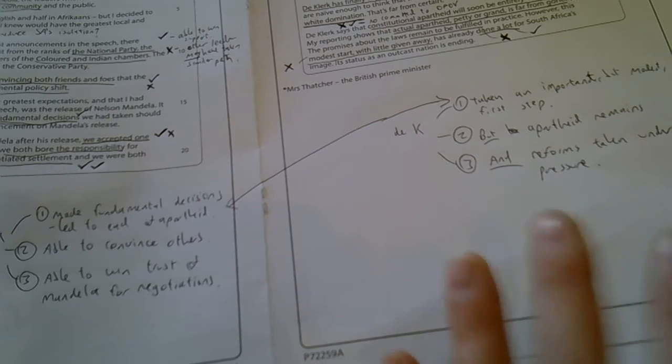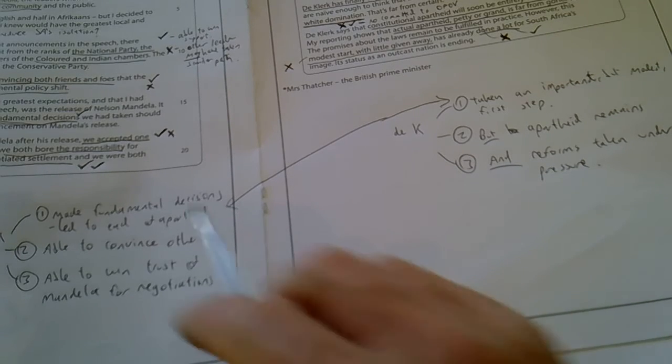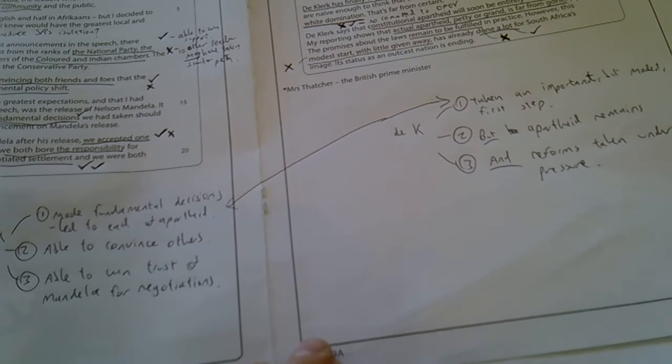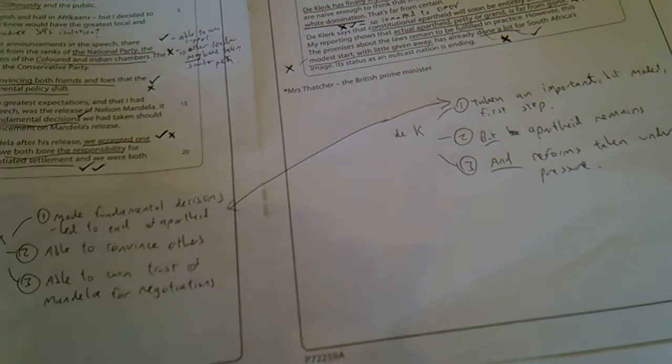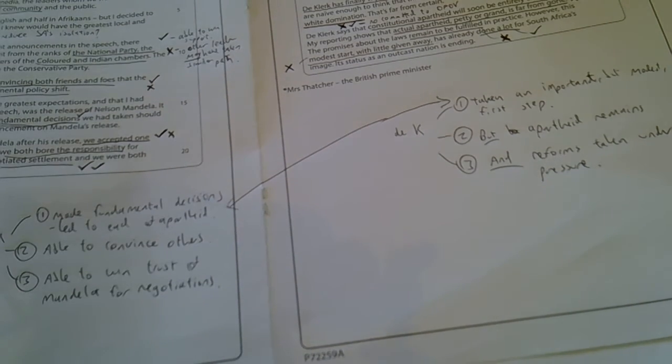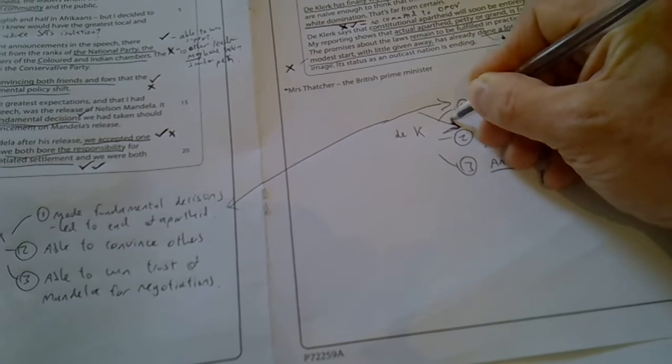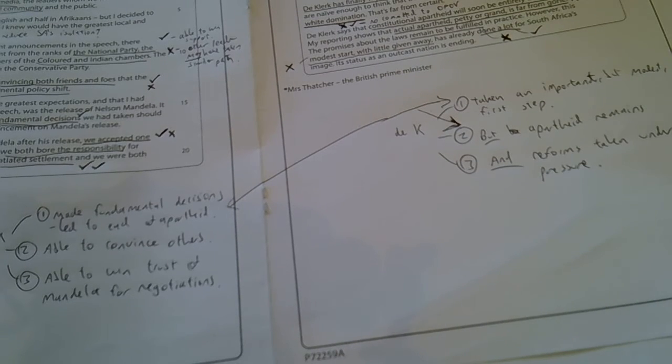Hugo Young thinks they're less important than de Klerk's making out, but they both agree that this move was important. However, apartheid remains in place, so that's a limit there. We might bring that into that paragraph.